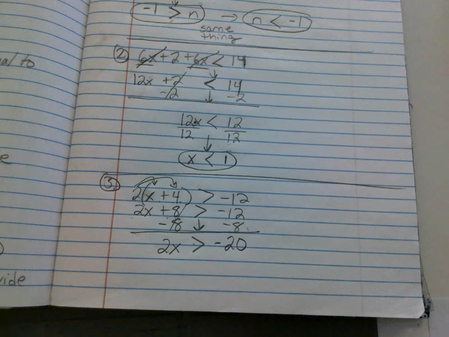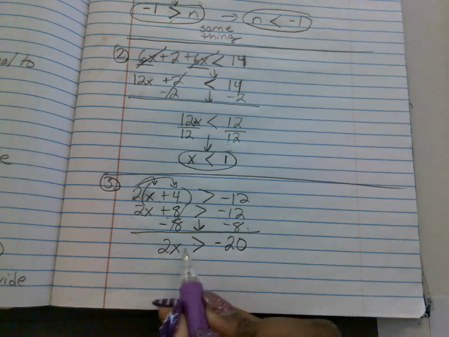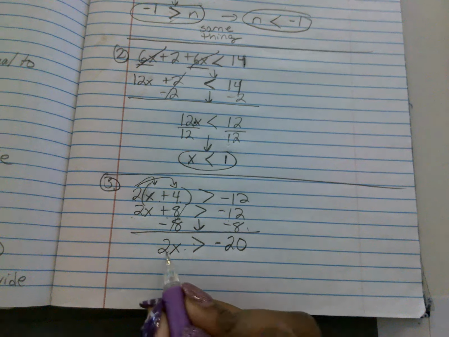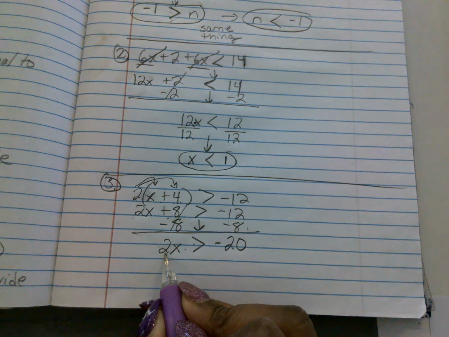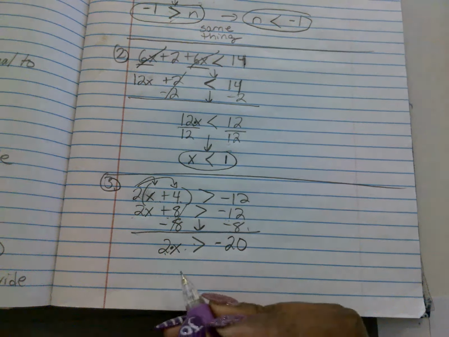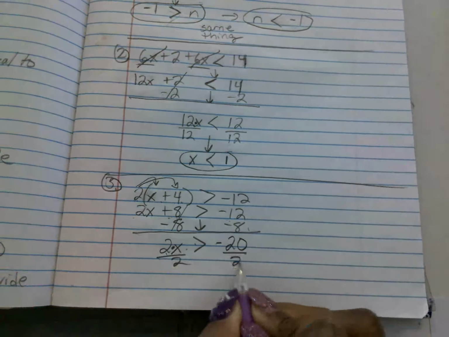Now we need to get rid of the 2. How do we get rid of the 2? What operation is automatically between the 2 and the x? This is multiplication. What's the opposite of multiplication? So we're going to divide both sides by 2.